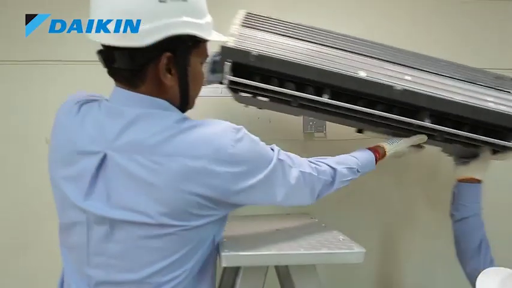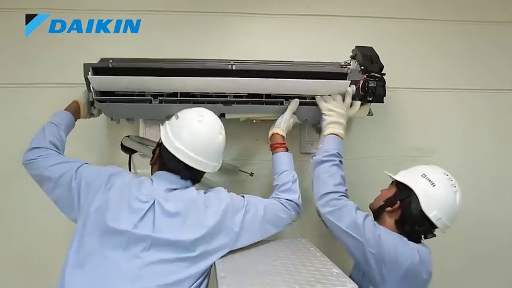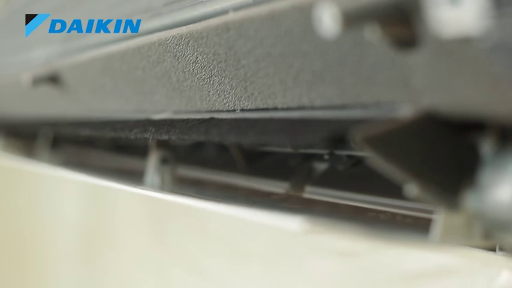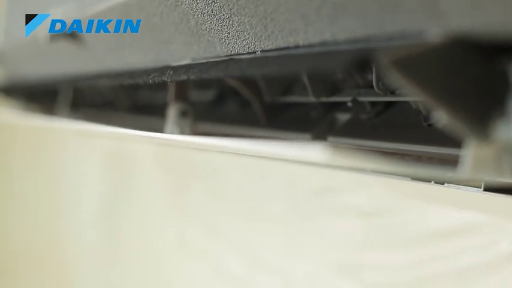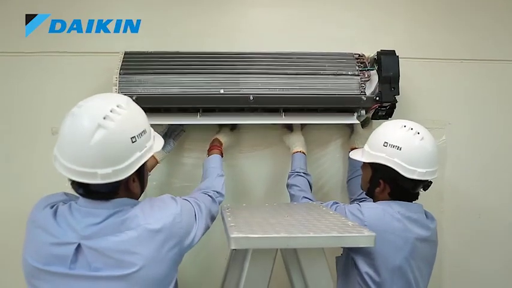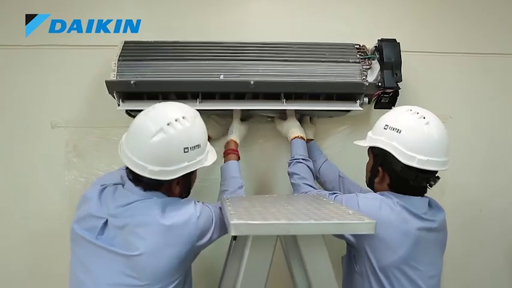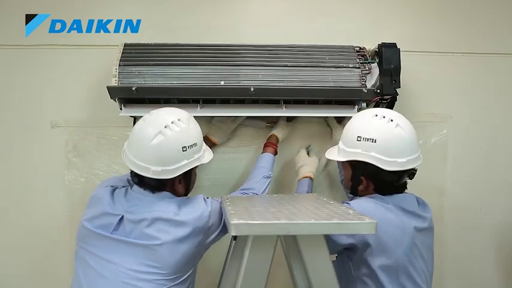Now place the indoor unit on the mounting plate. While lifting the indoor unit, take care of fins and the swing louvers. Also take care of all the plastic parts while handling the indoor unit.